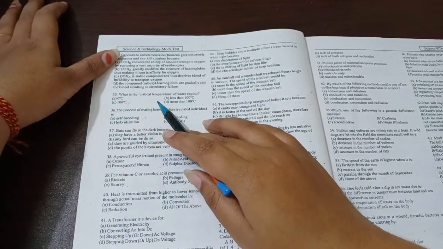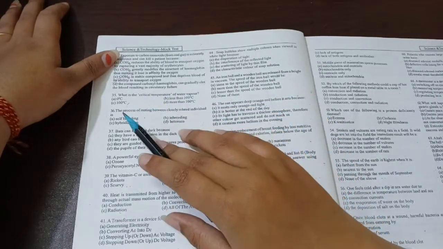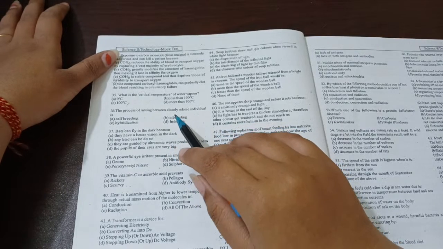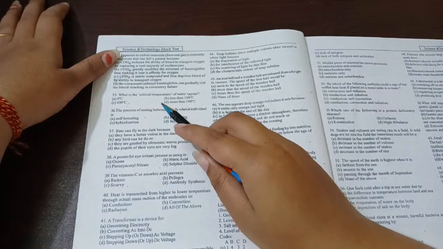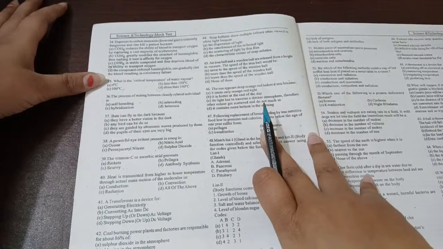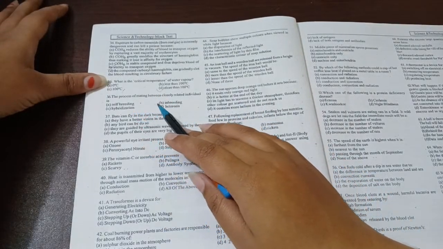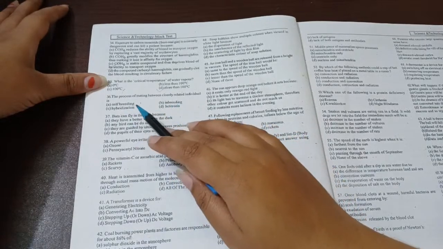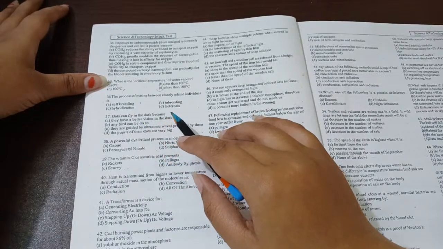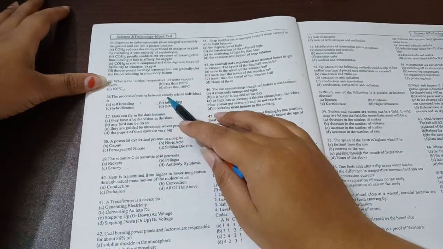What is the critical temperature of water vapor? 0 degrees Celsius, less than 100 degrees Celsius, 100 degrees Celsius, more than 100 degrees Celsius. So the answer is option D, more than 100 degrees Celsius. The process of mating between closely related individuals is self-breeding, inbreeding, hybridization, heterosis. So the answer is B, inbreeding.